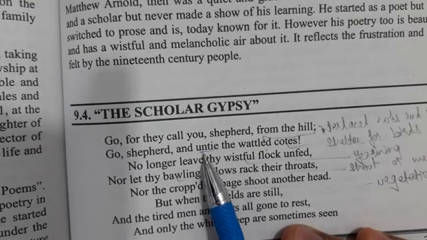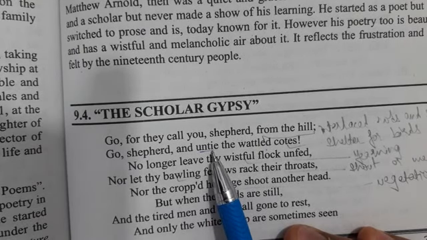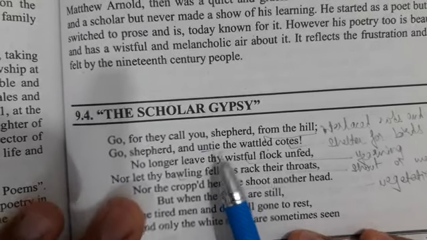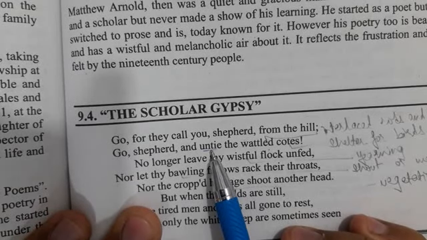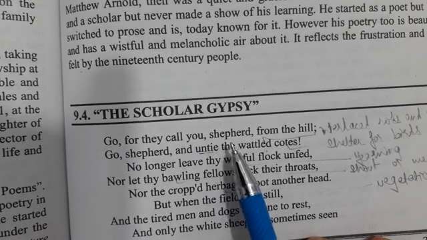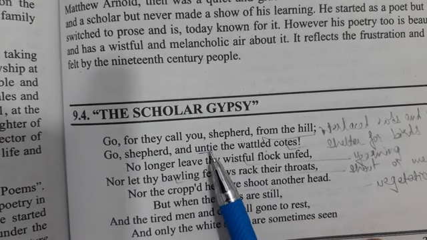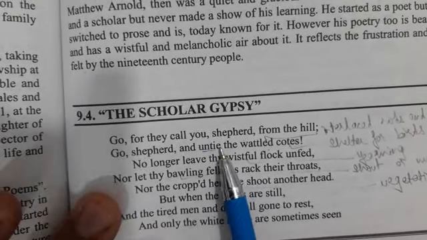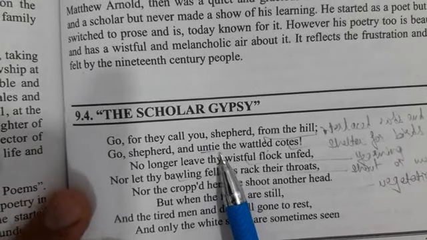But this word untie, or liberty, comes in the very starting, whereas in the subsequent poem what we are going to see is that the Scholar Gypsy is also not tied by anything, he won't be tied by convention, and he will also be free. So this word, liberty, comes in the very starting.